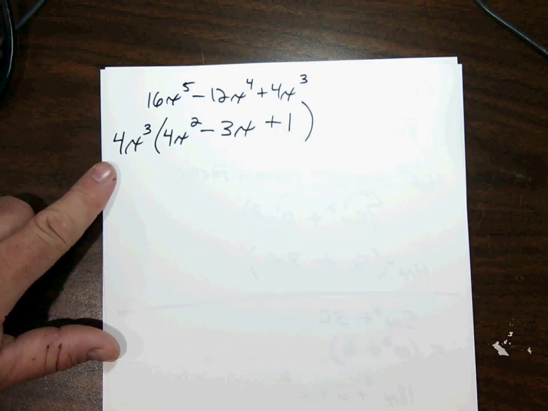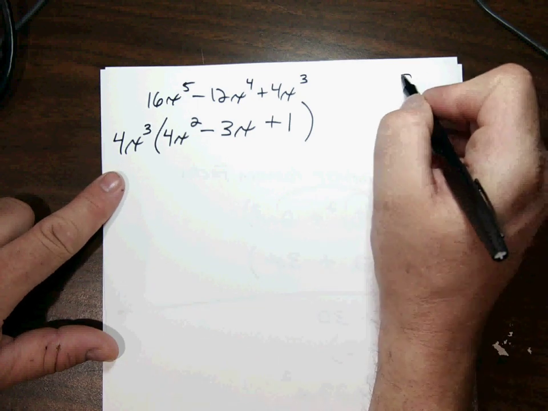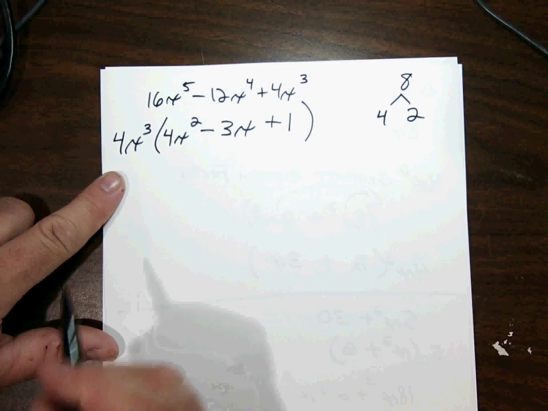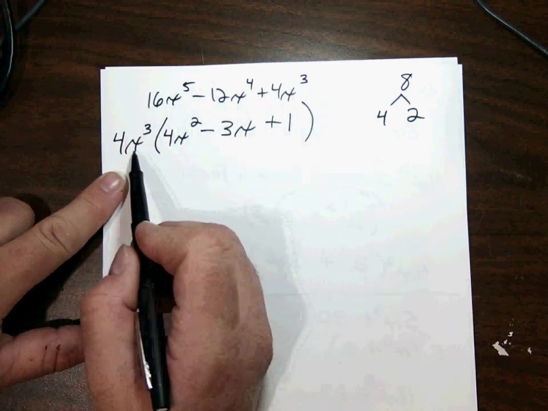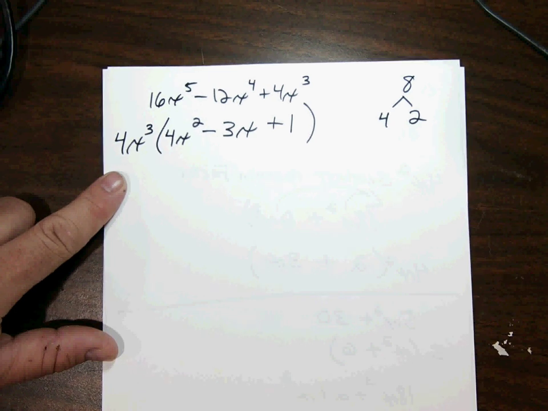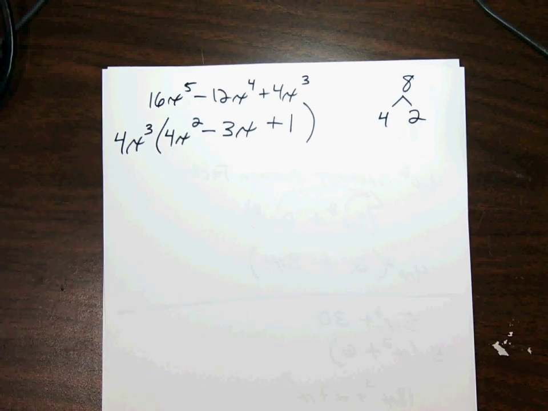Factoring is just showing something in a different form. Okay, no different than if I said 8 can be thought of as 4 times 2. It's still an 8. Well, this can be thought of as that times that. Okay? We're showing it in a different form, by factoring out what we would call the greatest common factor. Okay?